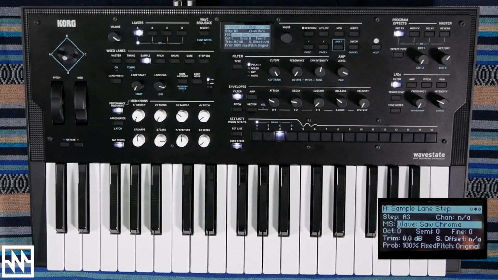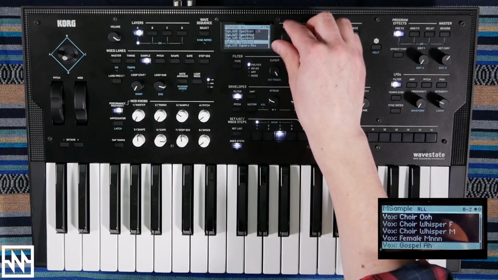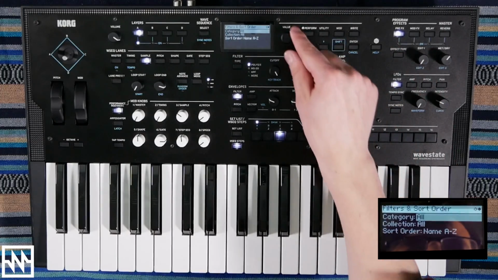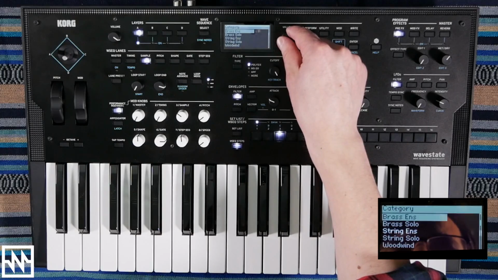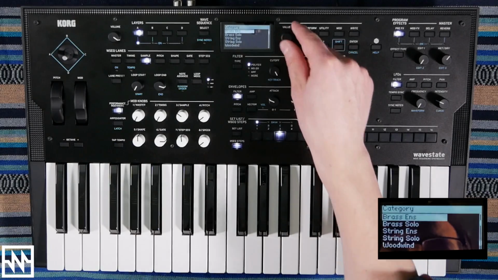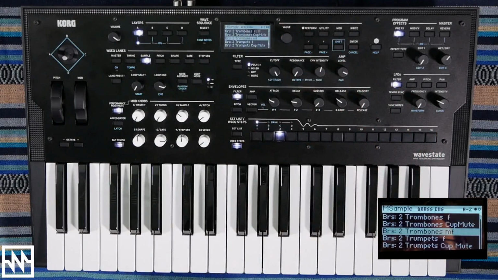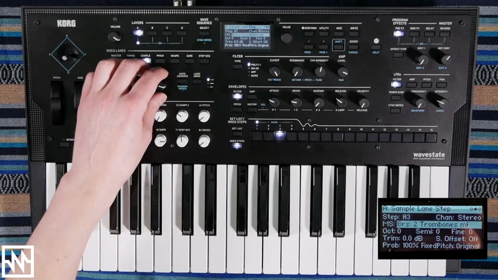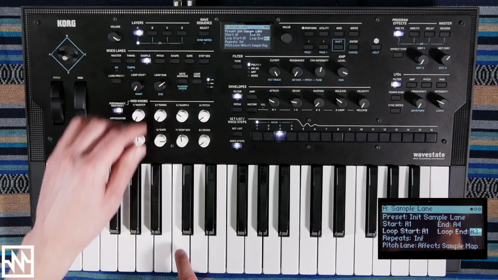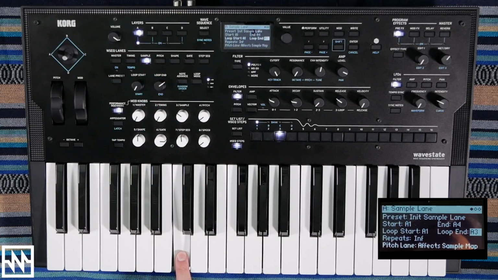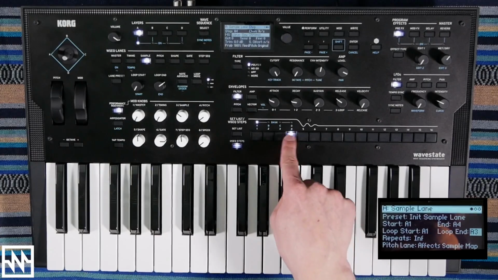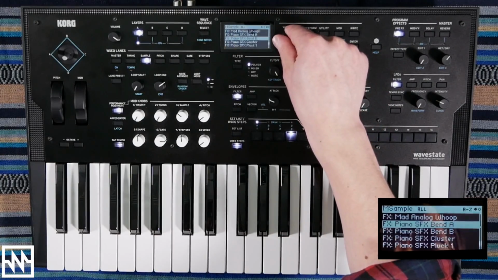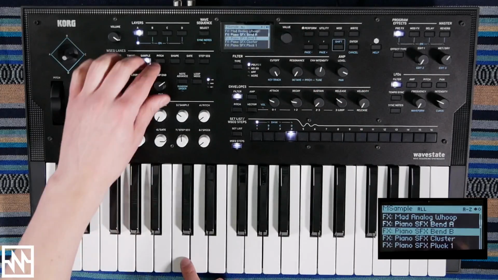Let's throw a different sample into step number 3. You can see the huge list of samples we have to choose from. We can actually hold down Shift and press right to get to our category selection. So let's choose something very different. How about brass ensemble? Add some trombones. Actually, I have to extend the sequencer to hear that sound. That sounds cool. Let's go to our 4th step and add a different sample. How about this piano effect sound?